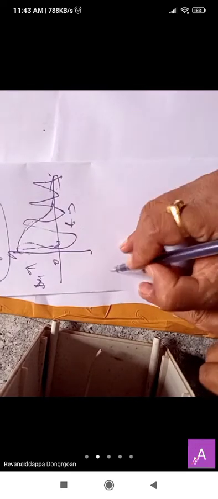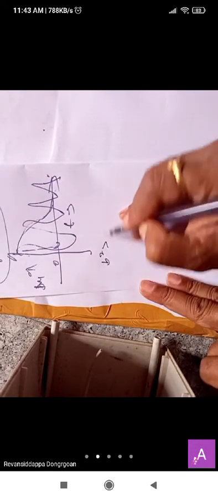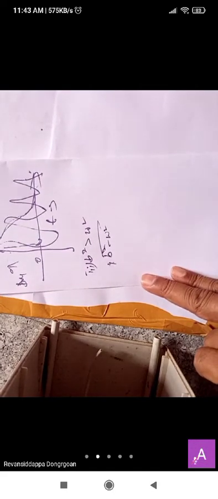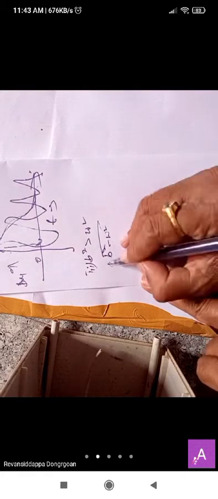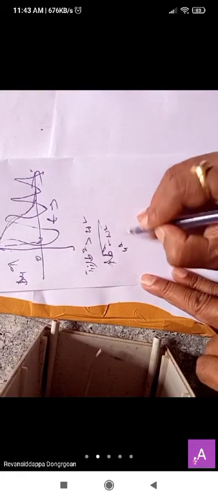Now, next another one: b square is greater than omega square. Okay, this is the third case. Here b square is greater than omega square if I write. What is the term value? What will the value of beta become? What is b square by omega square, what value will we get here? For example, this is 4 square minus 2 square.